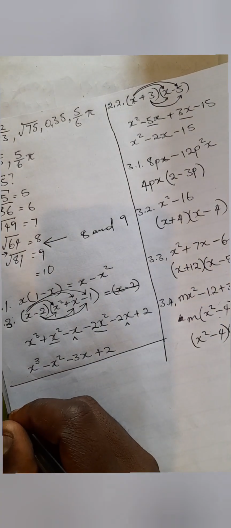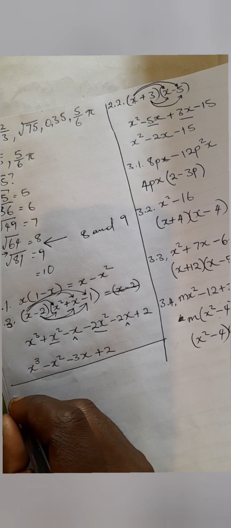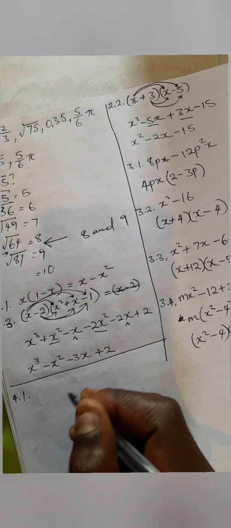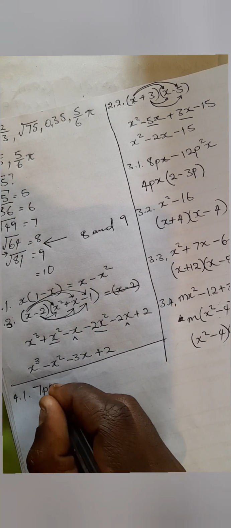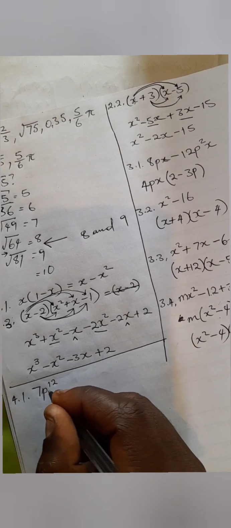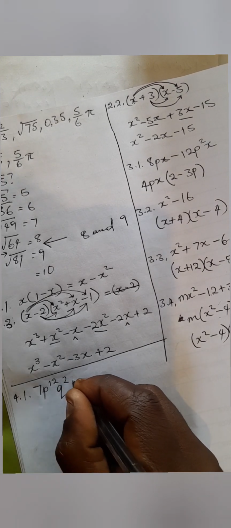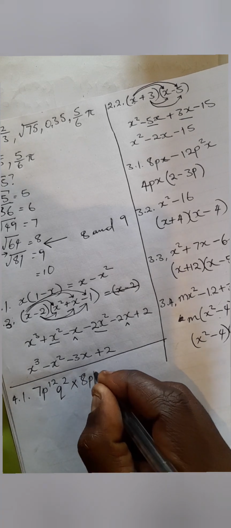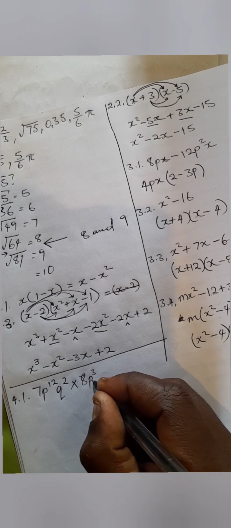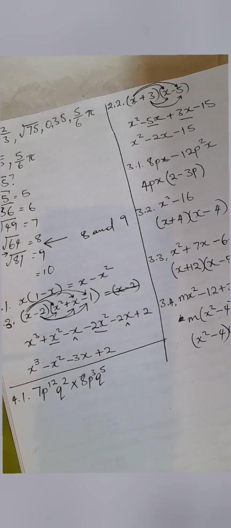Question 4.1 says simplify. 4.1, simplify 7p to exponent 12 q squared times 8p cubed q exponent 5. Simplify.